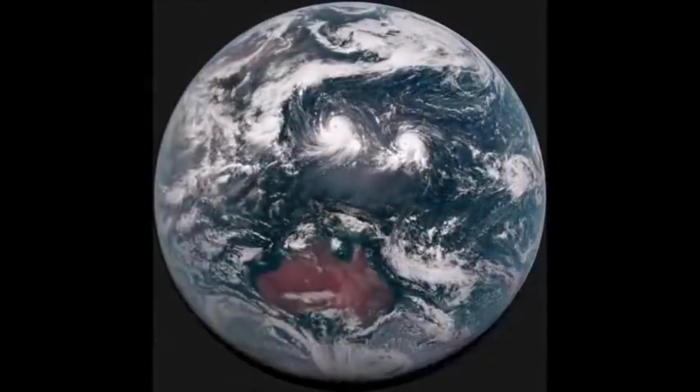This was a time-lapse taken by, I believe, JAXA's Himawari 8 satellite. This satellite is in a geostationary orbit, meaning it does not move relative to the ground. The fact that you're seeing a day-night cycle clearly shows that the Earth is rotating and is not stationary in this video.